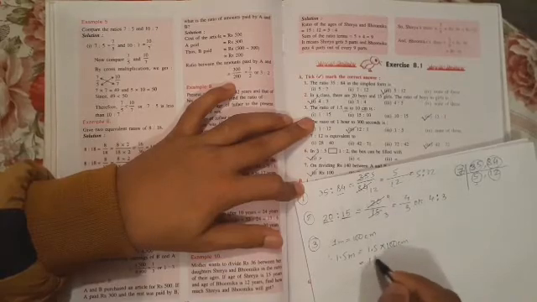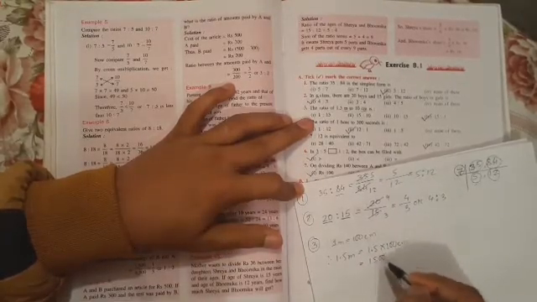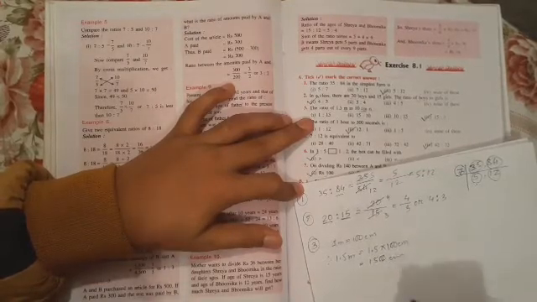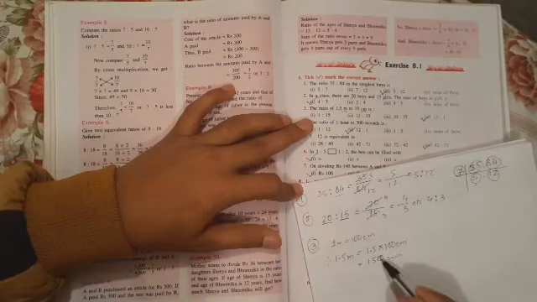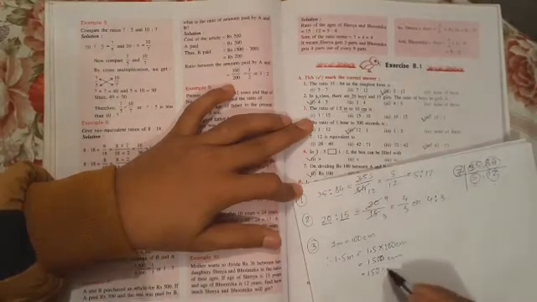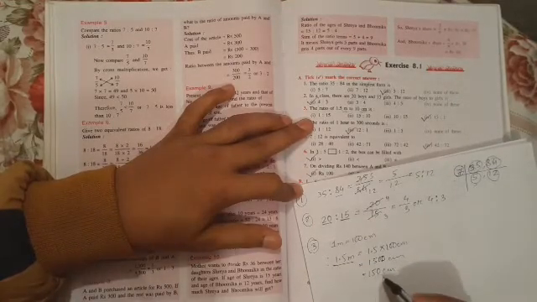Now if you multiply, we will get 15, and the 0 we will put to the right, and we'll put a point after one place from the right side. That means we got 150 centimeter. 1.5 meter becomes 150 centimeter.